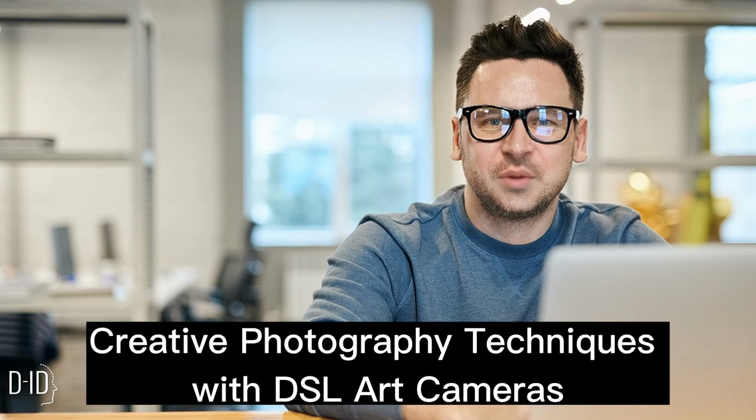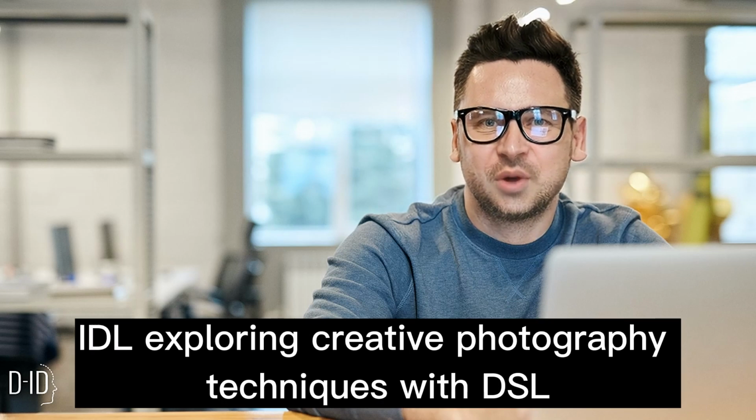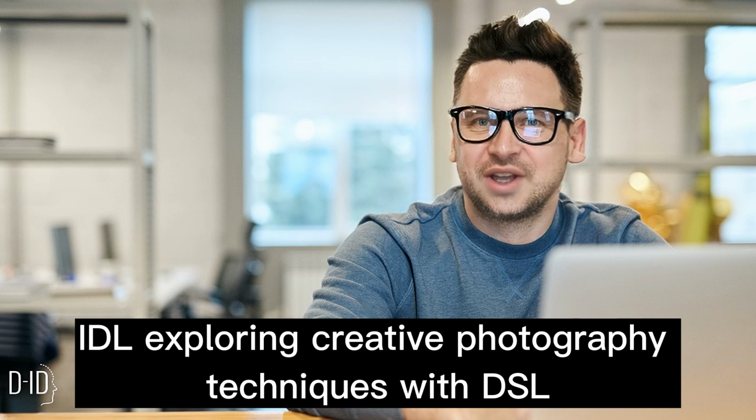Creative photography techniques with DSLR cameras. Title: Exploring creative photography techniques with DSLR cameras.